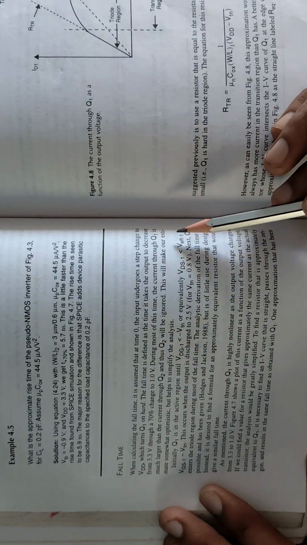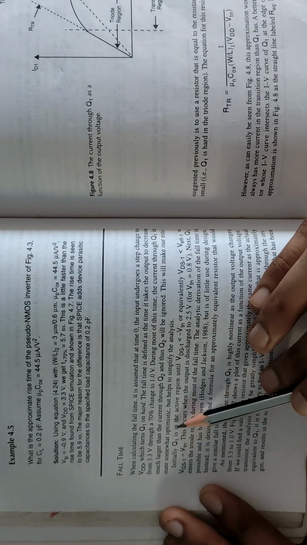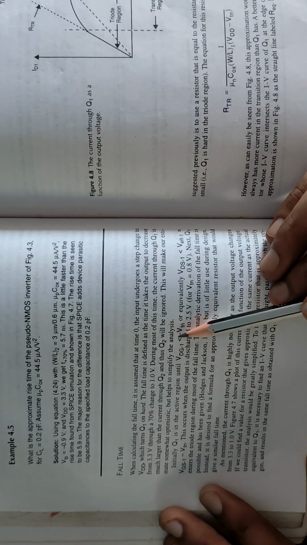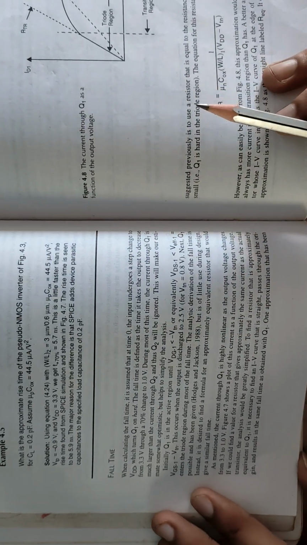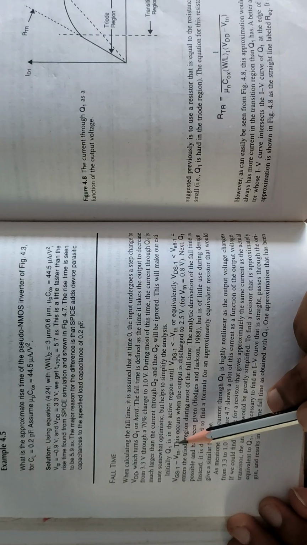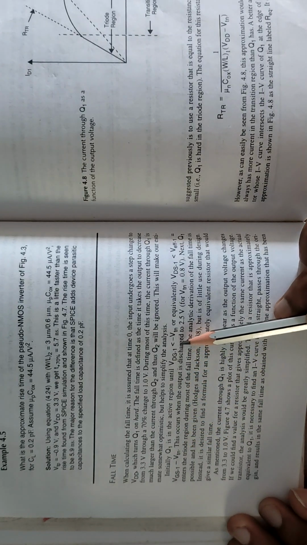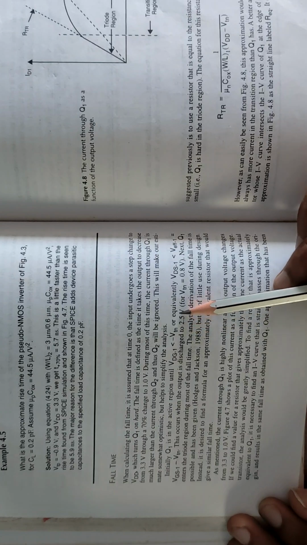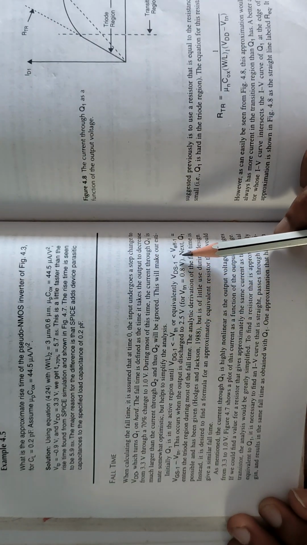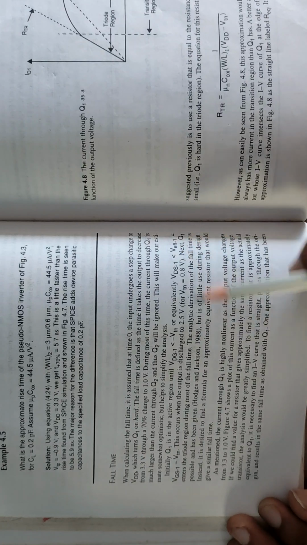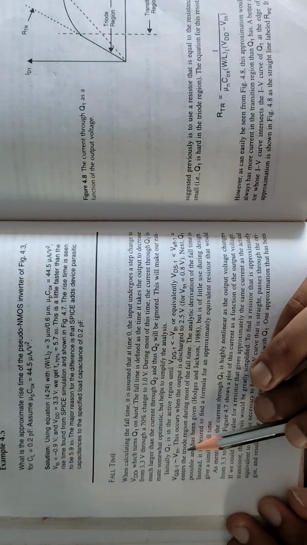This will make our estimate somewhat optimistic, but it helps to simplify the analysis. Initially Q1 is in the active region until VDG1 is less than -VTN, or equivalently VDS1 is less than VEFF1, which is equal to VGS1 minus VTN.